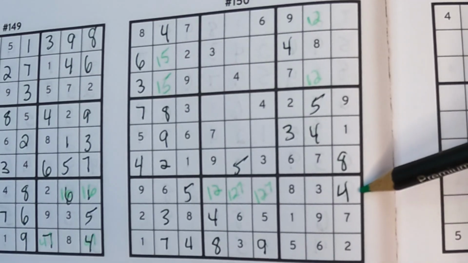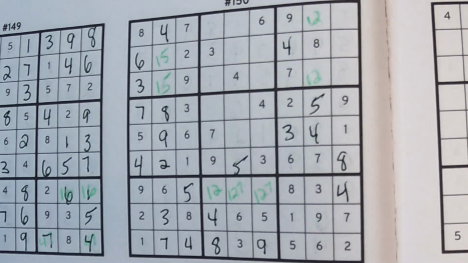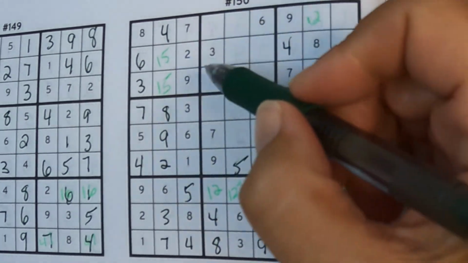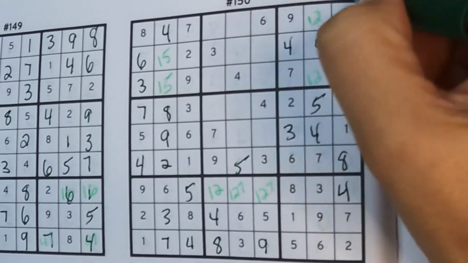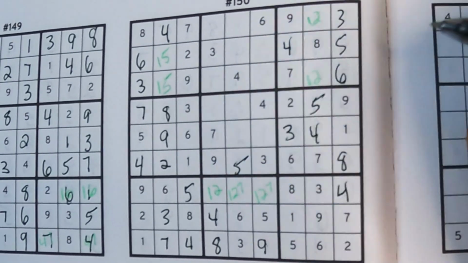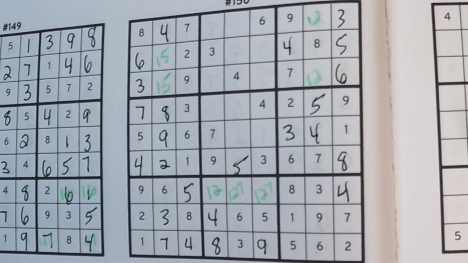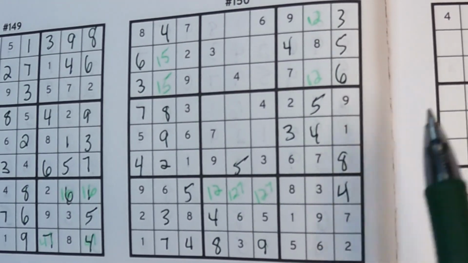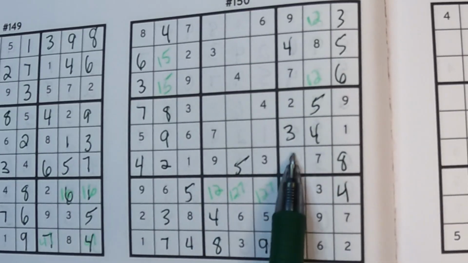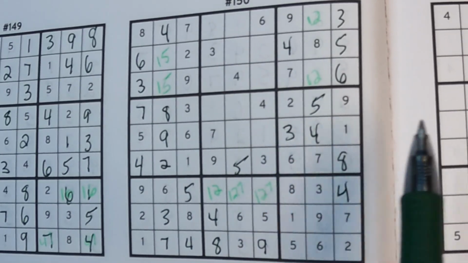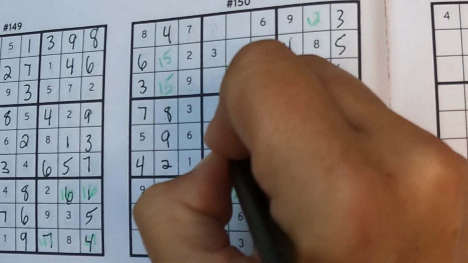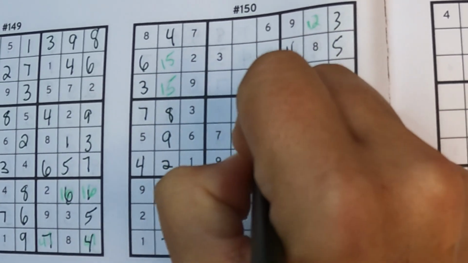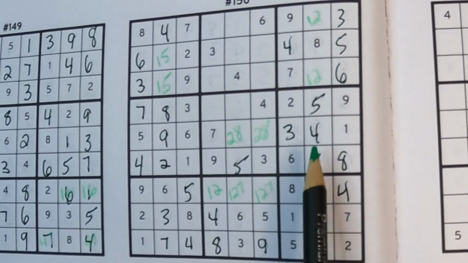For this column, we're missing 3, 5, and 6. We've got 3 and 6 here, so this is our 5. 6 here, so 3, 6. For this row, we're missing 2 and 8. And I don't see any help. So 2, 8, 2, 8.